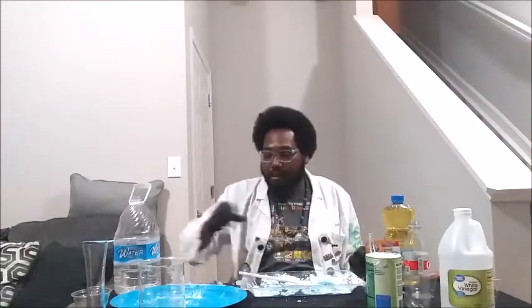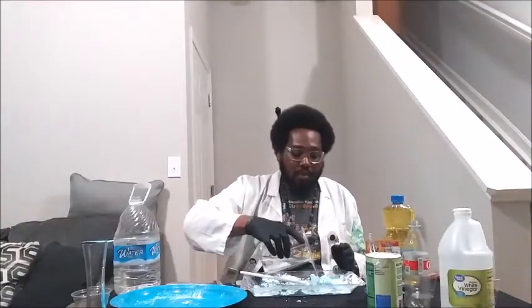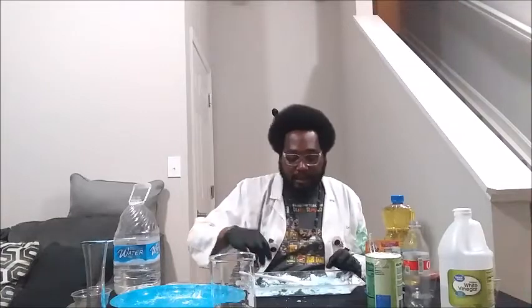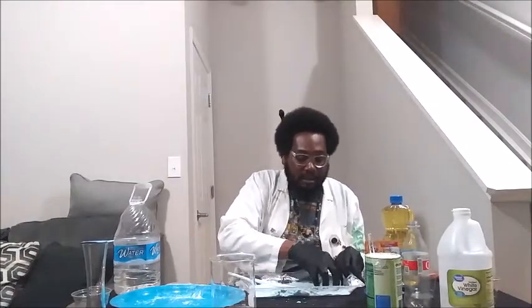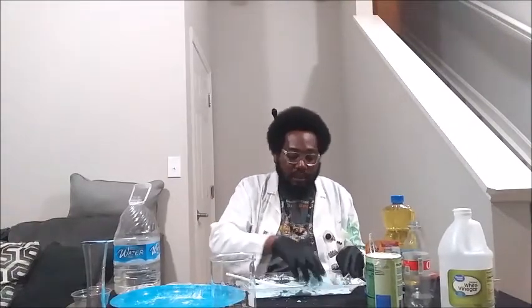What we're going to do next is add in water until it gets to more of a liquidy consistency that's similar to slime. So I just splashed in a little bit of water there, and I'm gonna move a big clump of it around, and I'll pick it up so that you can see exactly what I'm talking about when I say slime.